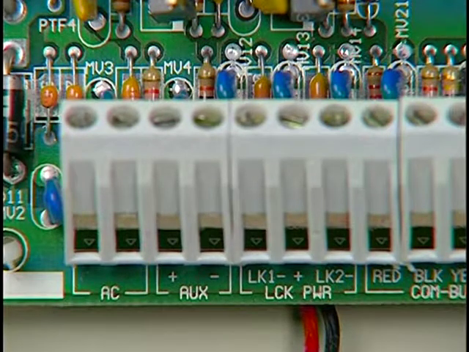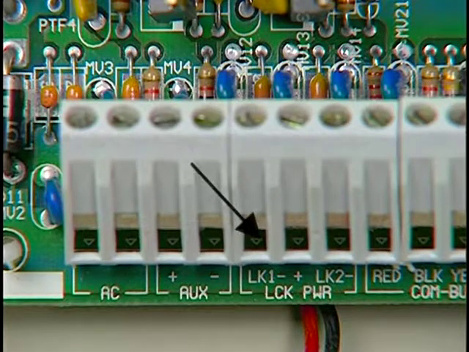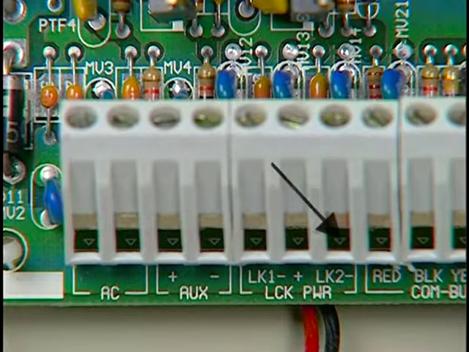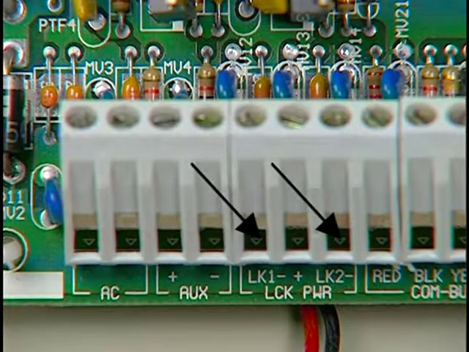The next three terminals are marked LK1 negative, positive, and LK2 negative respectively, and can be used to provide up to 250 milliamps of power each for locks on the system, LK1 for reader 1 and LK2 for reader 2. The positive terminal is always 13.8 volts DC. The LK1 and LK2 terminals are normally at 12.6 volts DC for supervision purposes.